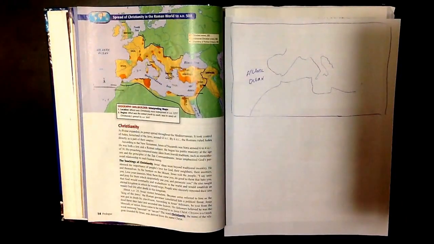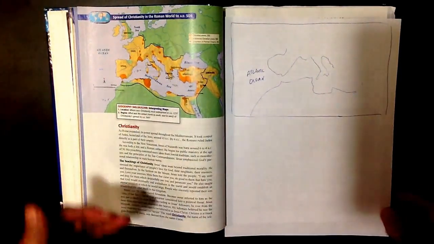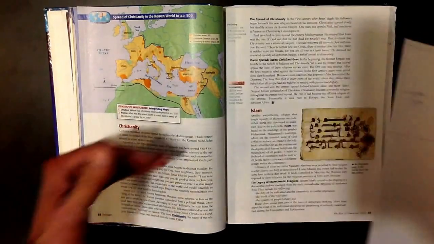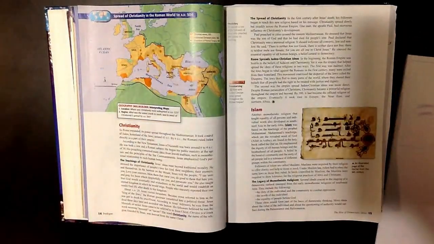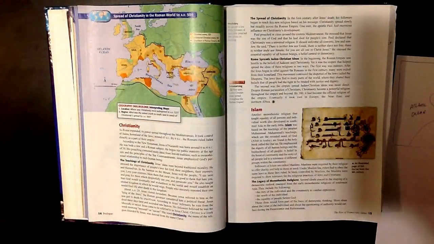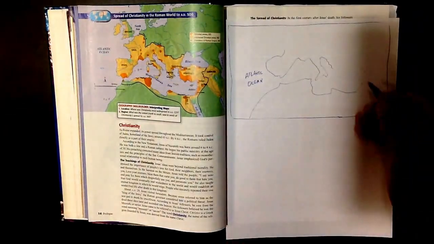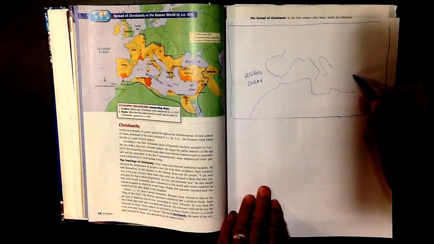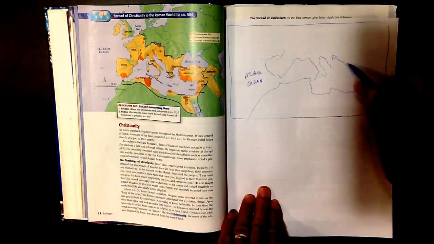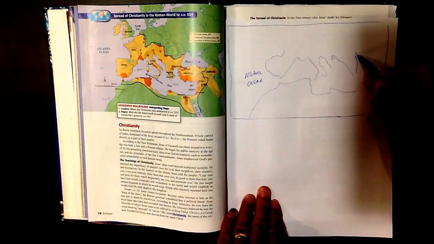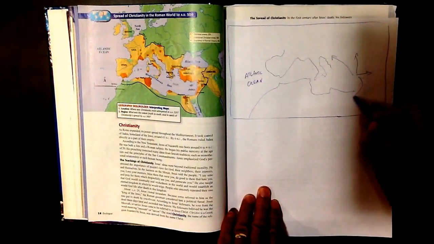The second thing you're going to do is read about Christianity and its spread. What we're really paying attention to is not so much the traditions and how Christianity started, but where it started, and then how it spread. On top of our map, we're going to use arrows to show how Christianity starts to spread throughout the world.